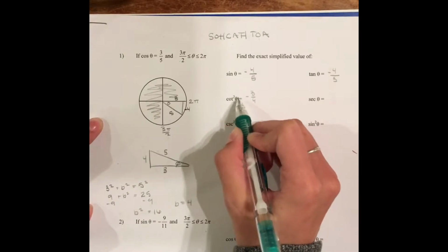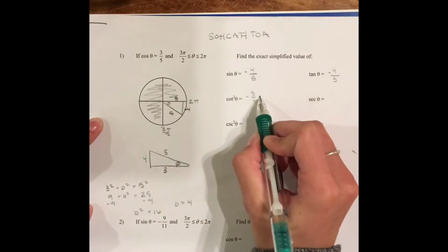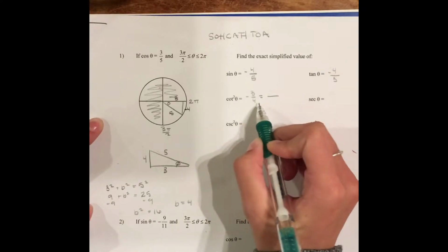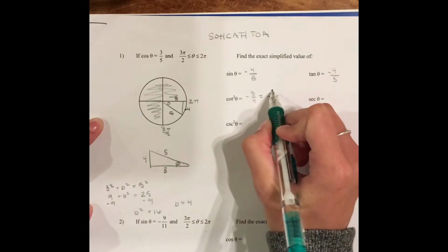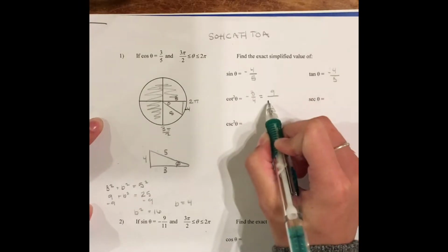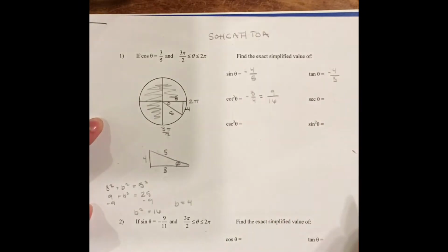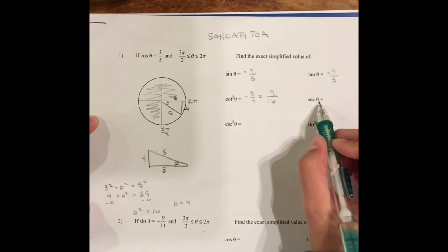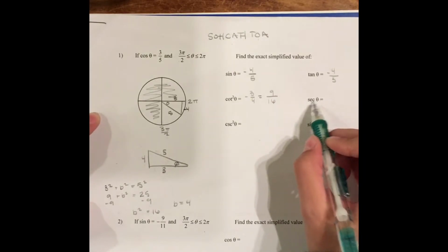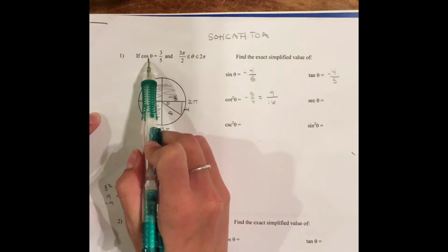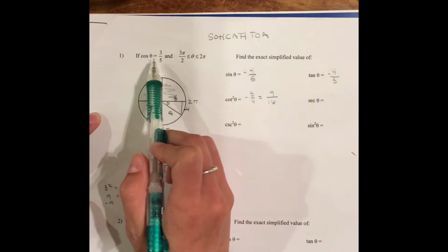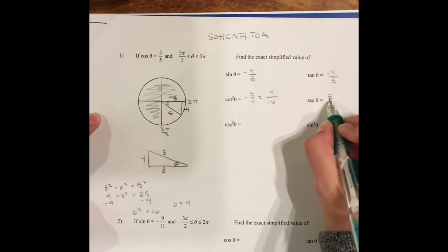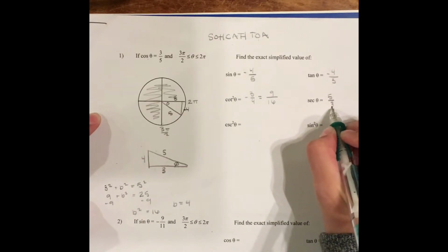And then there's a square, so you have to square both of them, which would make this positive. So you would have 9 over 16. Then your secant is the opposite of cosine, which you were given cosine over here. So then the opposite of cosine would be 5 over 3.